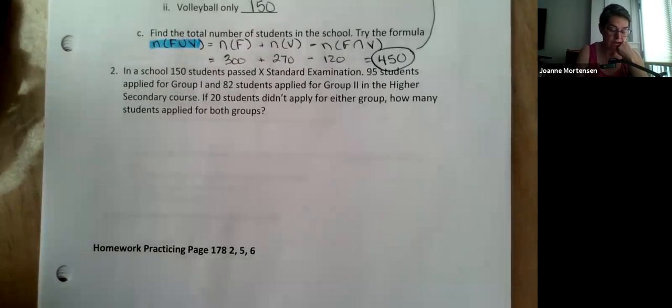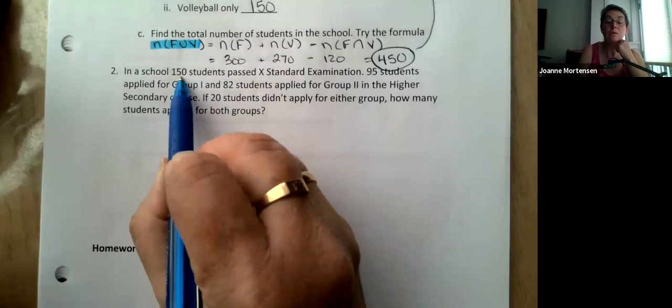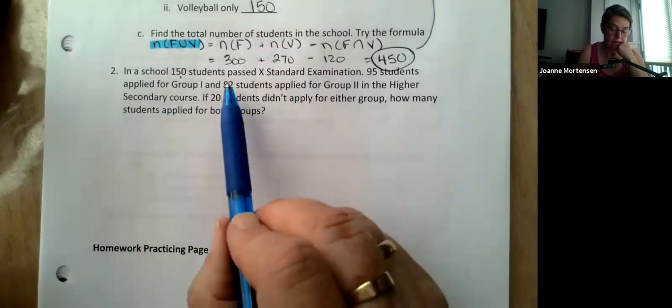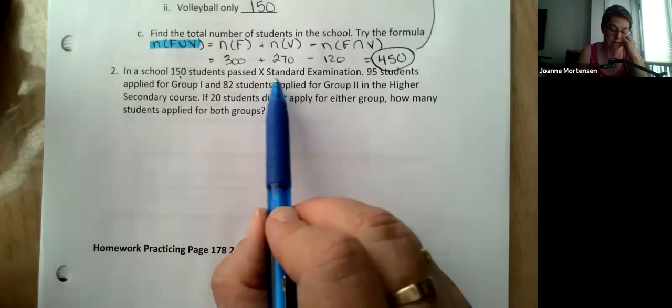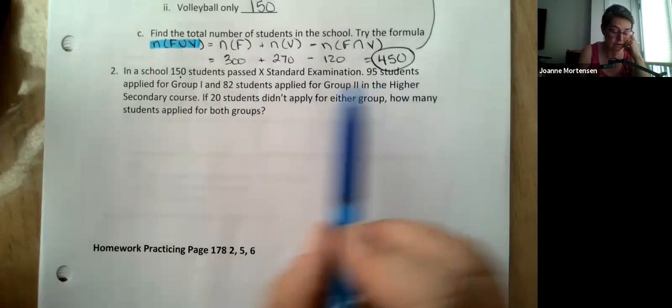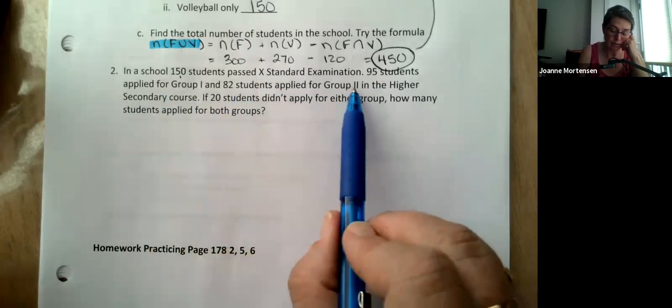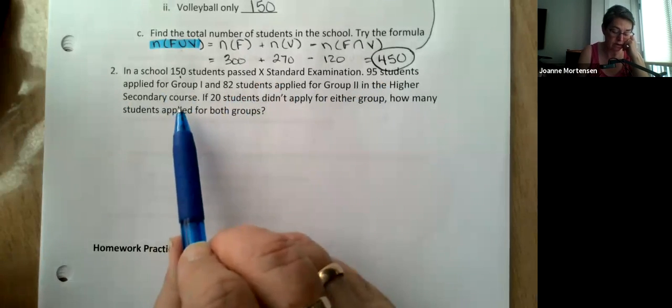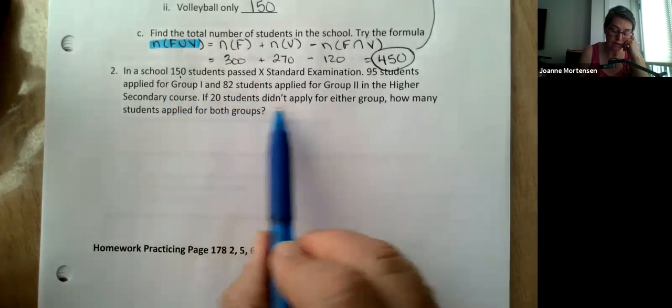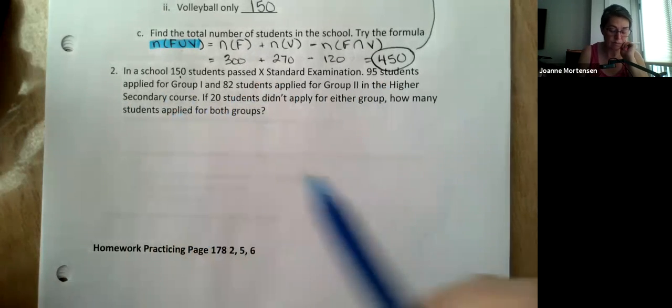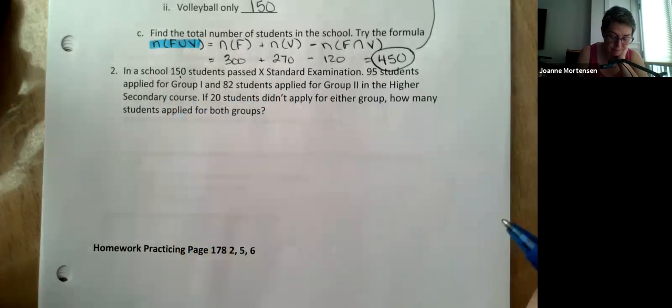So in a school of 150 students, okay, so I know my total right now, pass extent 10 standard exams. 95 students applied for group 1 and 85 students applied for group 2 in a higher secondary course. If 20 students didn't apply for either group, how many applied for both? Okay.